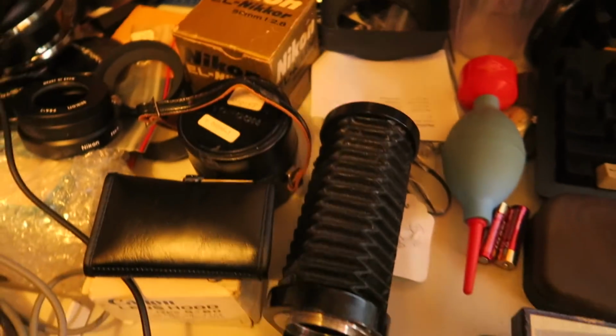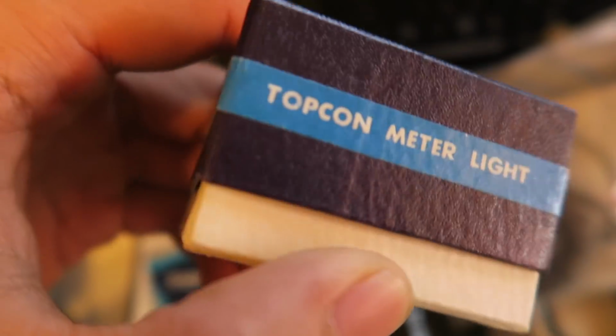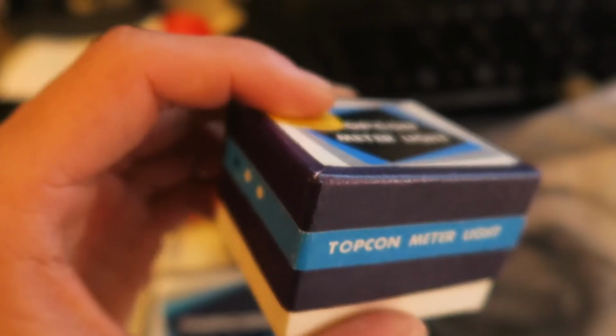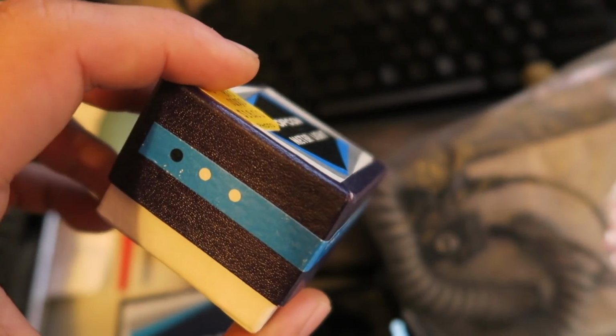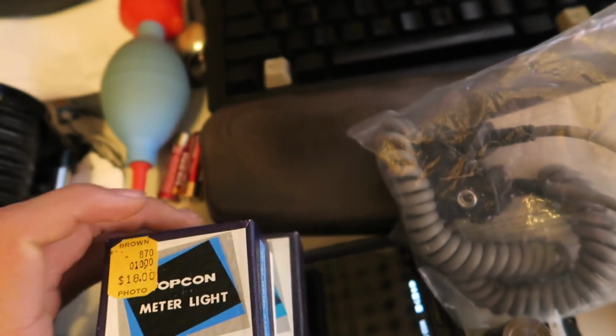On the other hand, let's see here, the Topcon meter light. This one is mint and also new old stock, so I'm still going to price it pretty high, but they are selling around the $40 range, 40 to 60. So, probably no more than like 130 or something, 100, 130, somewhere in there. So that's nothing super crazy, but pretty cool nonetheless.